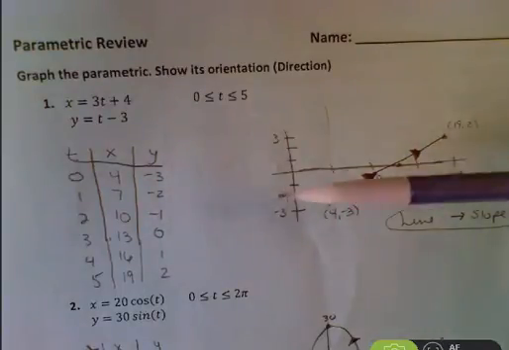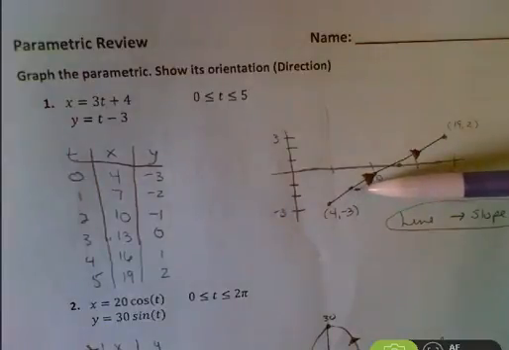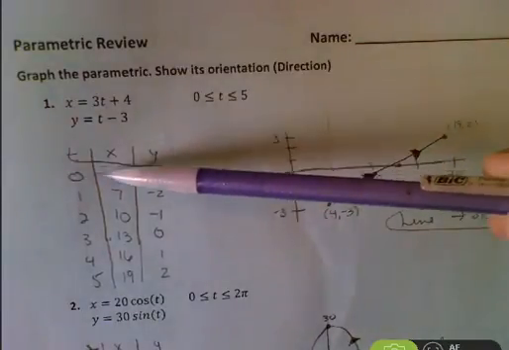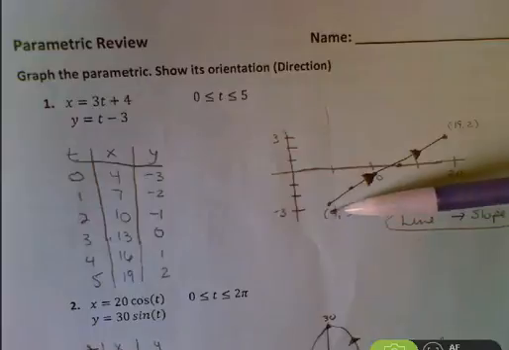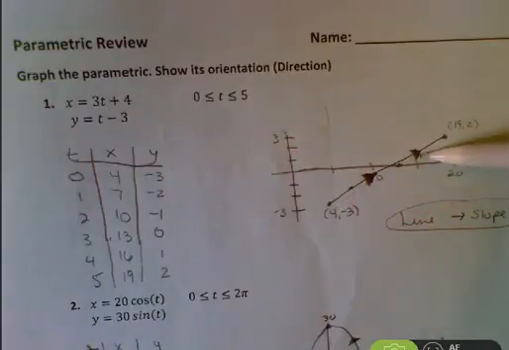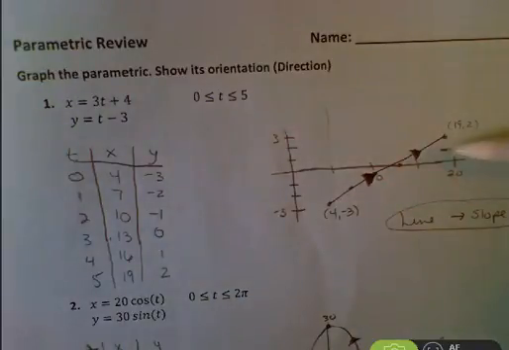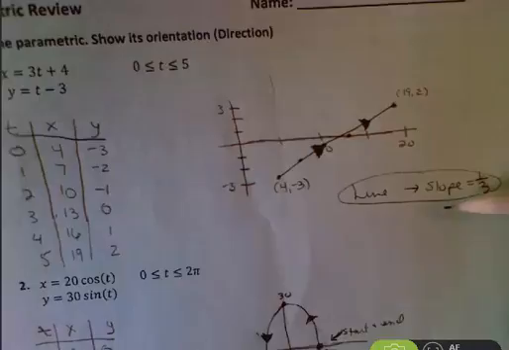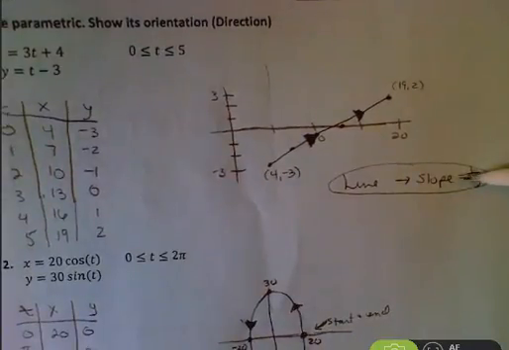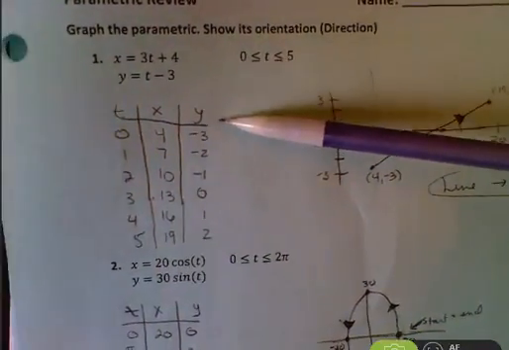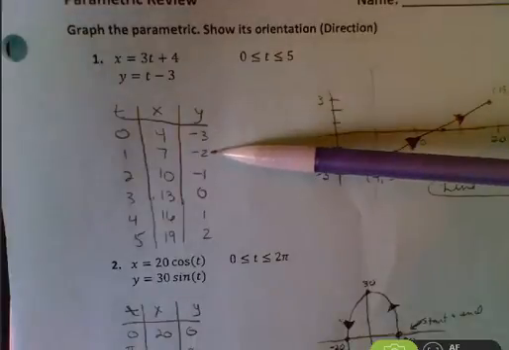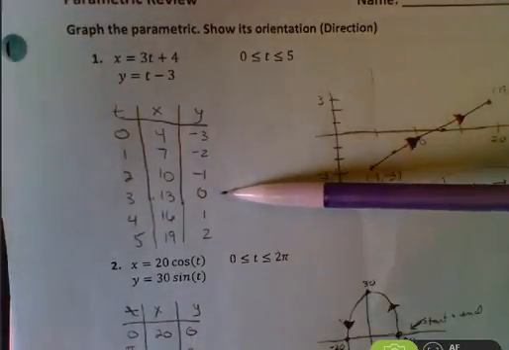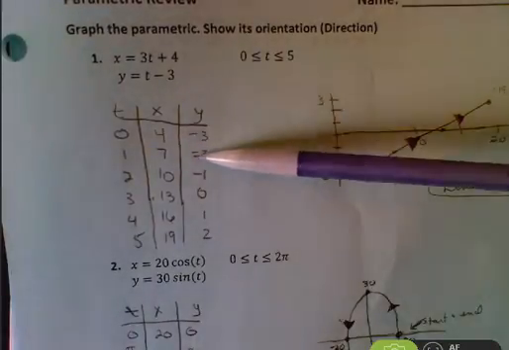I do need to show, parametrically, what direction it's going. So that's where the t's come in. So at t is 0, I started here. So to show that it goes in that direction, I need arrows to show that it is going in that direction. So this becomes a line, the line with a slope of 1/3. And again, I can tell the slope is 1/3 by looking at the difference of the y's. So every increase of 1 for y, the x's are increasing by 3.